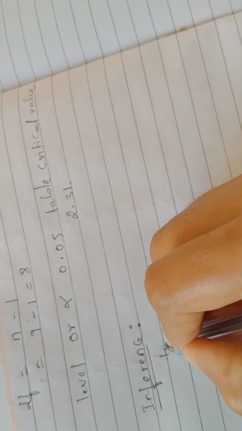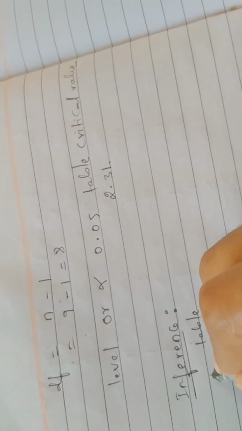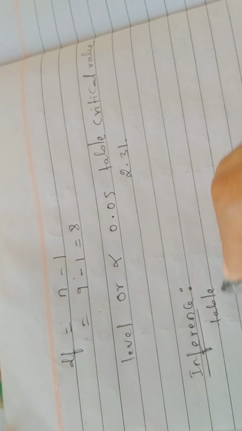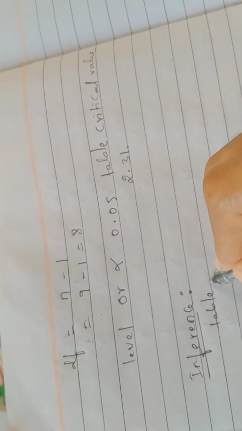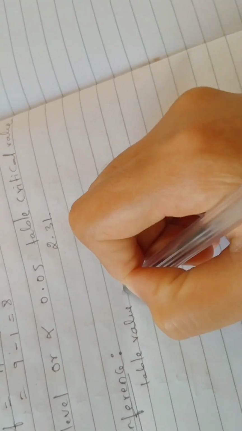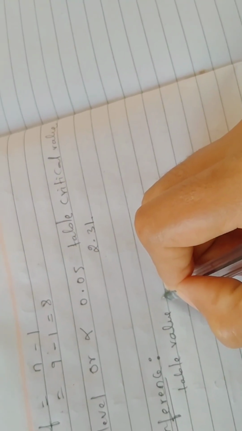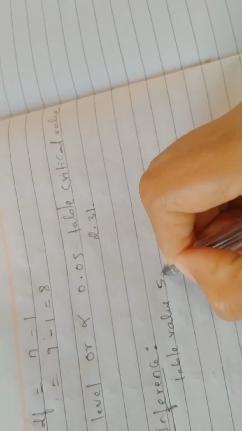So the next step, we need to frame an inference. In the inference, the calculated t value we have is 5.6.